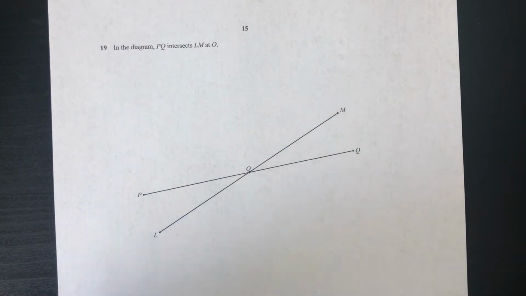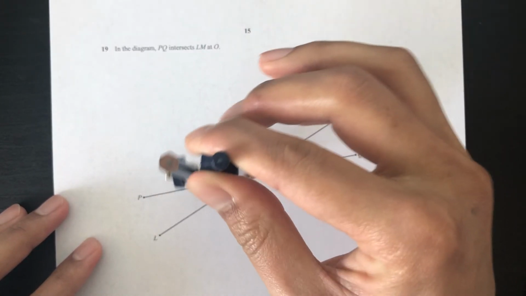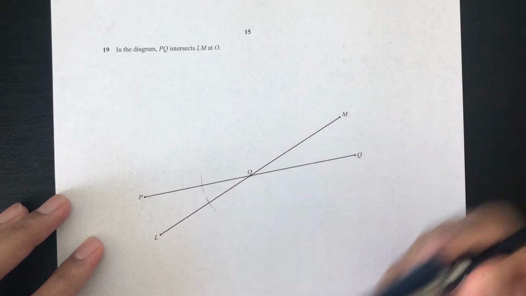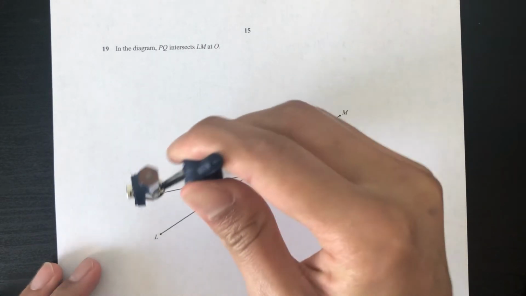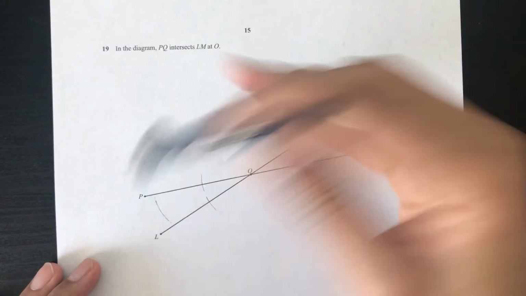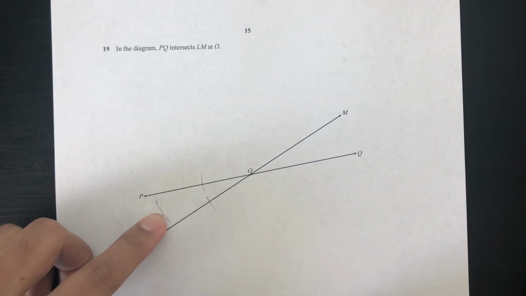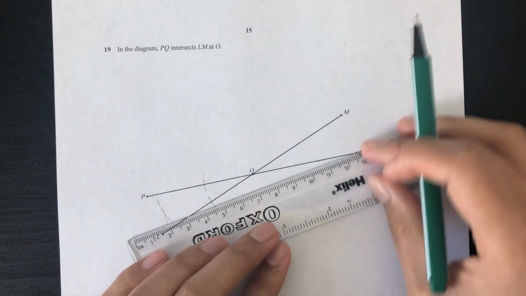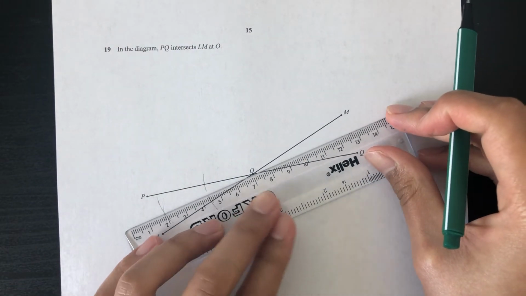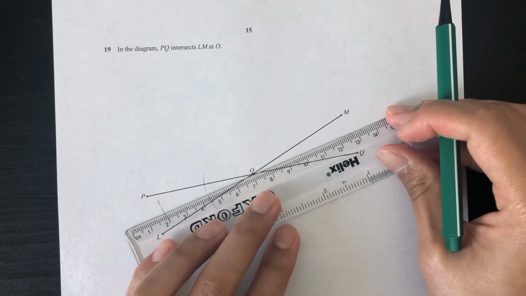So we have to use our compass, so let's begin with this. We first have to cut these two lines at those two points, and then from those two points, draw another arc inside, and on this line as well, the same thing. You will see there will be a point of intersection. So now we just have to join this point of intersection with point O to form the first part of the line, which is equidistant from those two lines. So that's the first part.